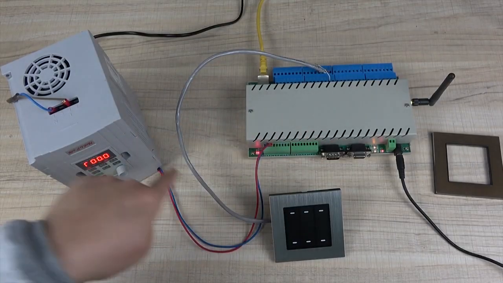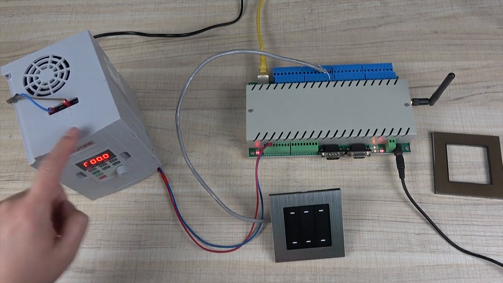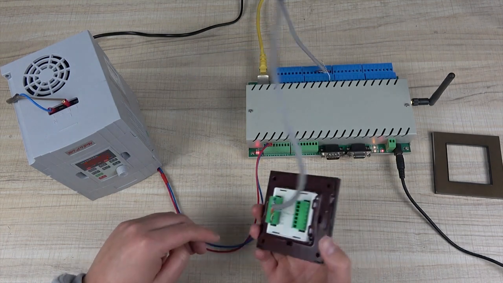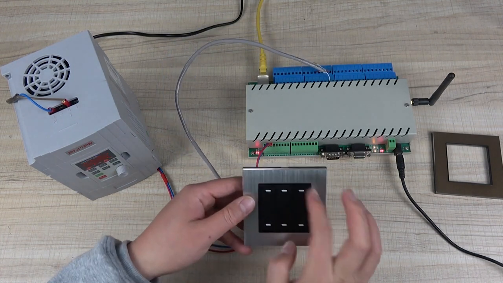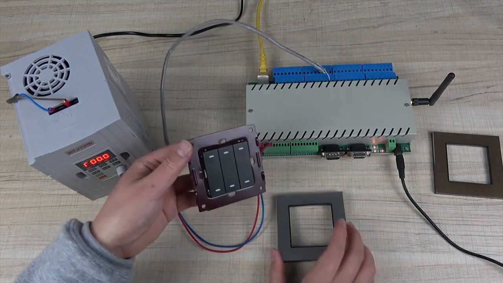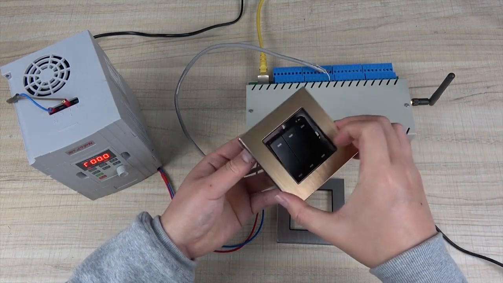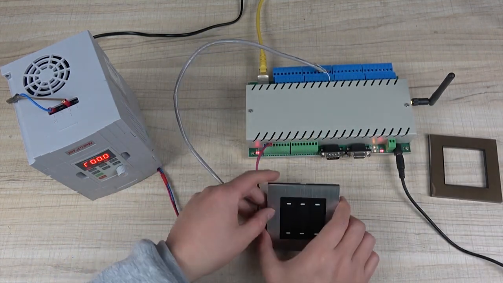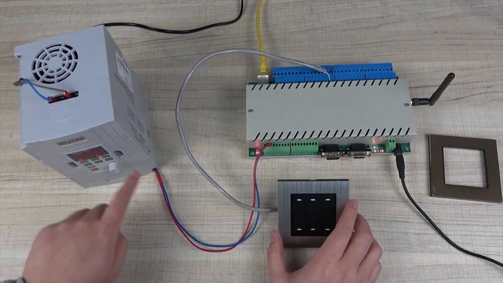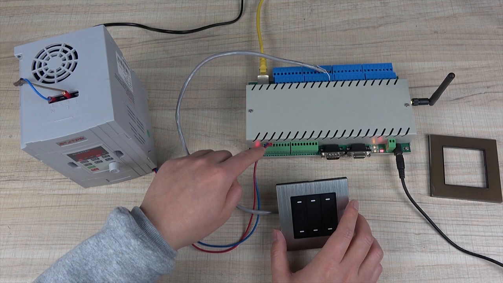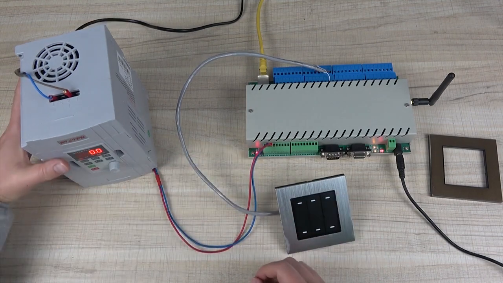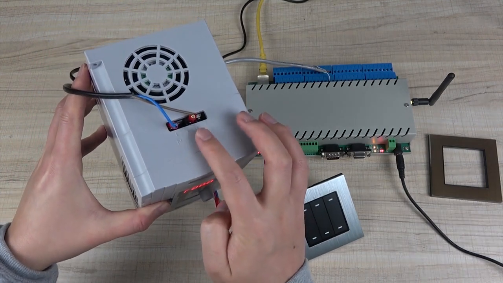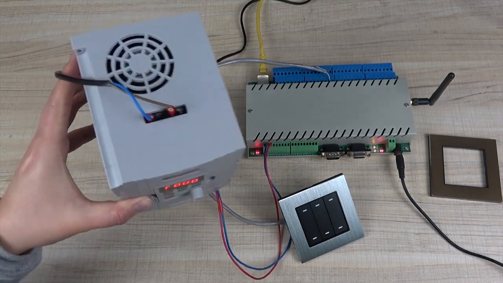Okay, let's look at the hardware. This is the inverter, this is the COL logical controller, and this is a switch panel. This switch panel has 6 buttons. We can also change the color, like this one, or this one. And this is connected with the line with the RS485. You can see this inverter has 220 input. You can also use the three-phase input.